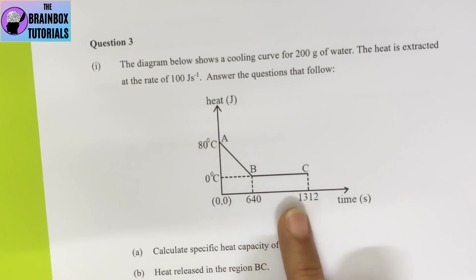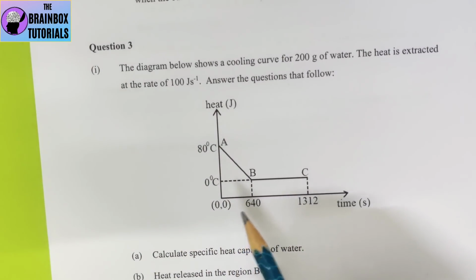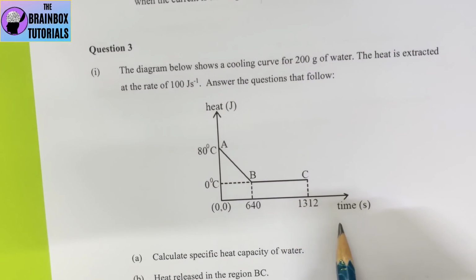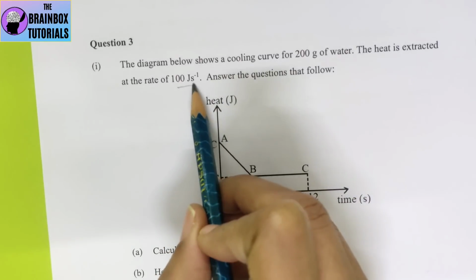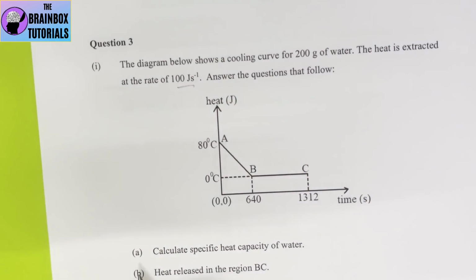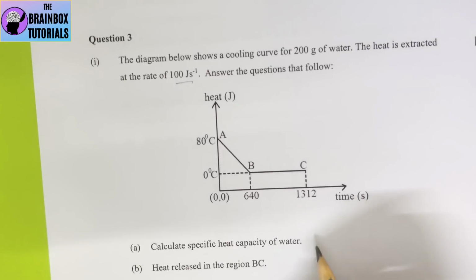Now moving on to question number 3, part 1. The diagram below shows a cooling curve for 200 gram of water. The heat is extracted at the rate of 100 joule per second. Answer the questions that follow. Number A, calculate specific heat capacity of water.